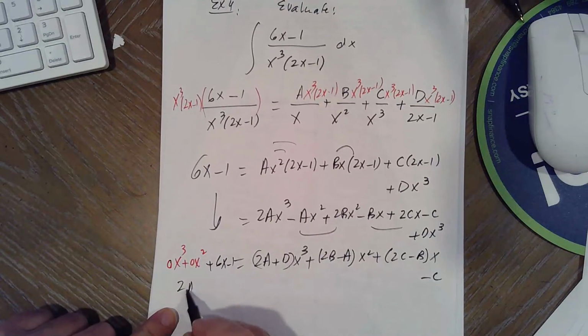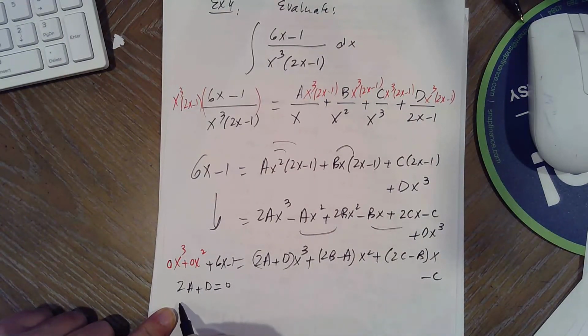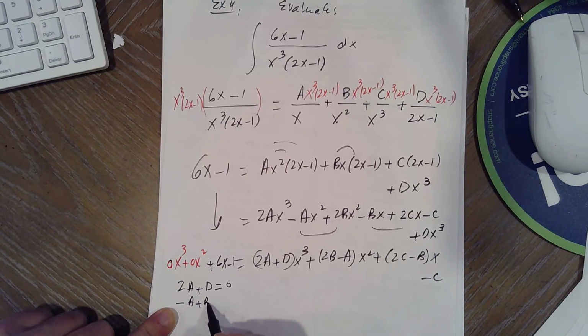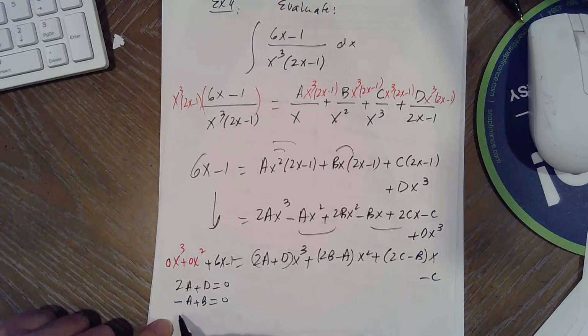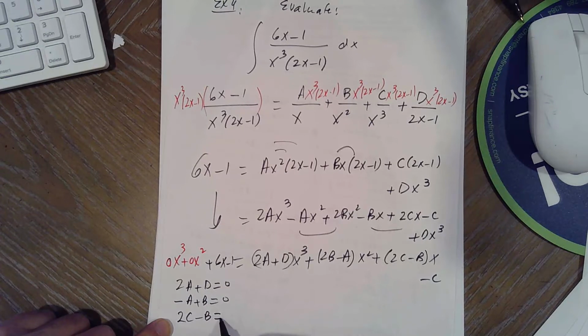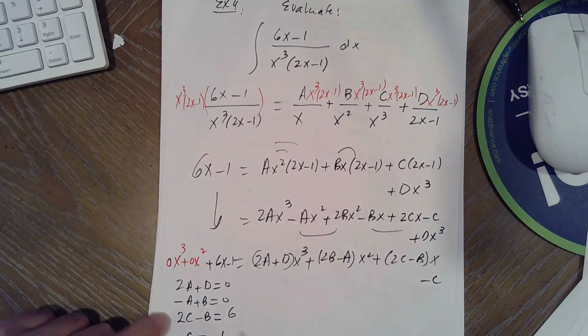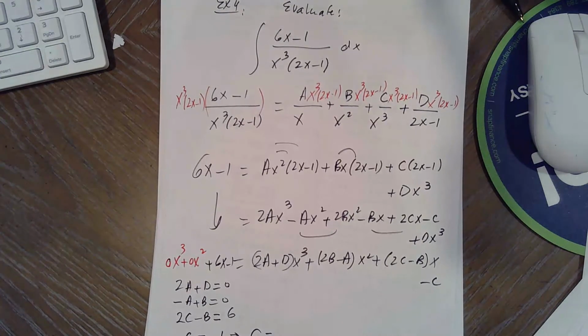So 2a plus d equals 0. 2b minus a equals 0. 2c minus b equals 6, and negative c equals negative 1. So this tells me that c is 1.